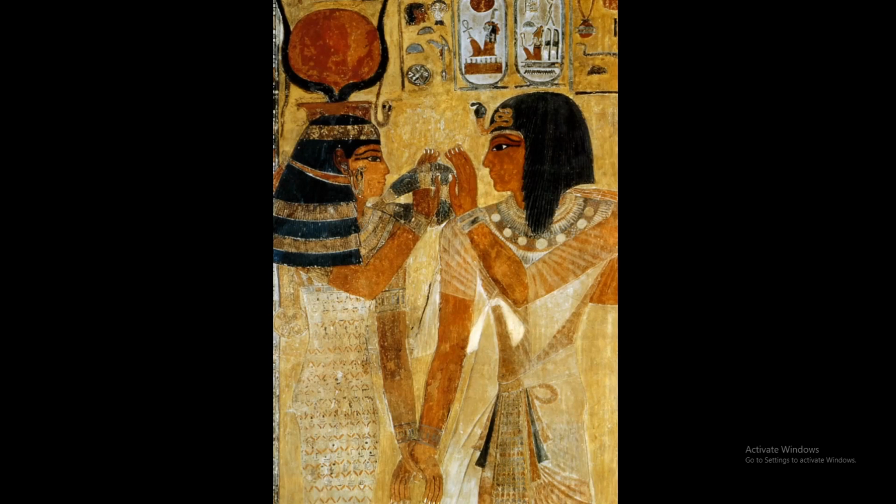This is another image, just shows a little bit closer up. If you look at the fingers, they're all the same length. Also down here.